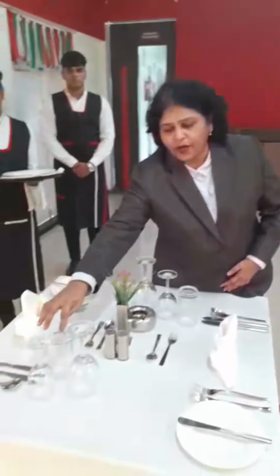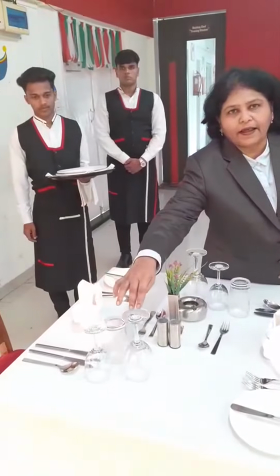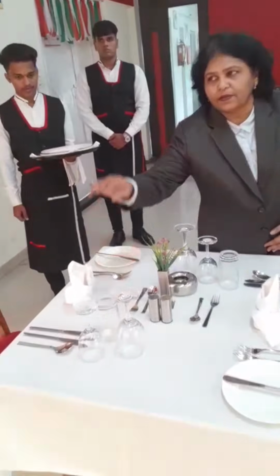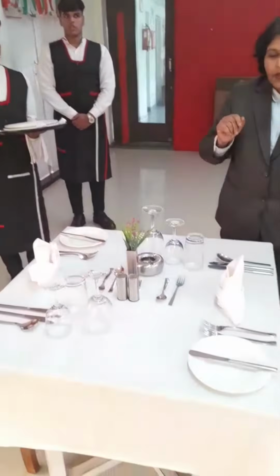Either you can lay the glasses straight or at a 45 degree angle. Water glass, white wine glass and then red wine glass. Right? So next point, the cover needs to be well balanced.